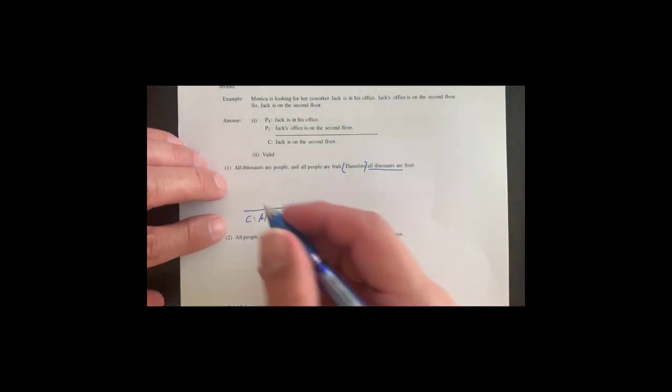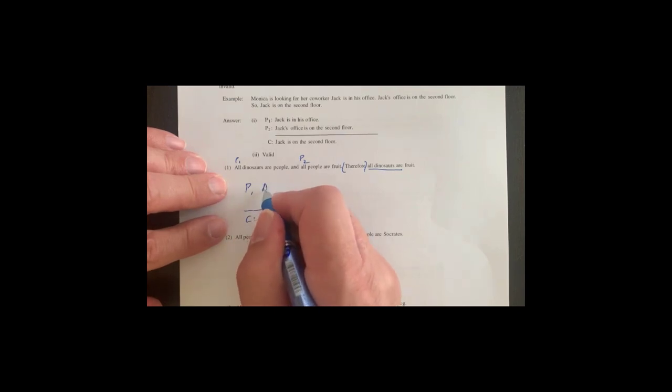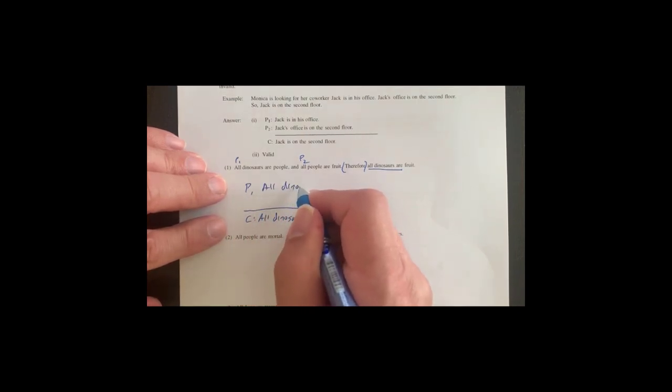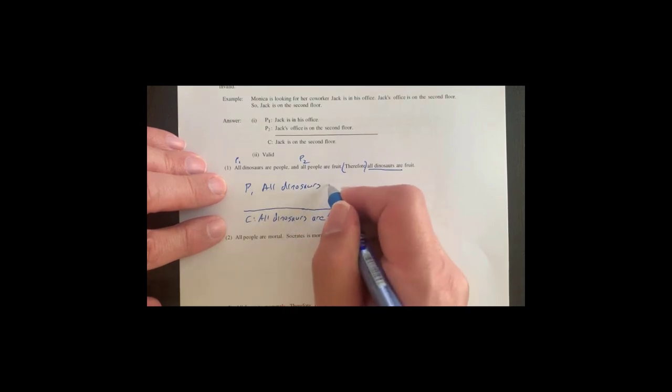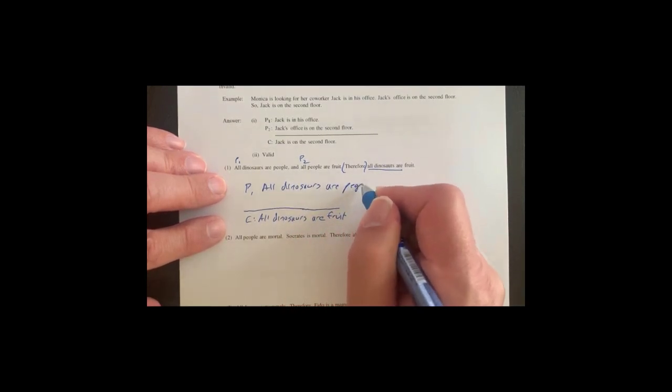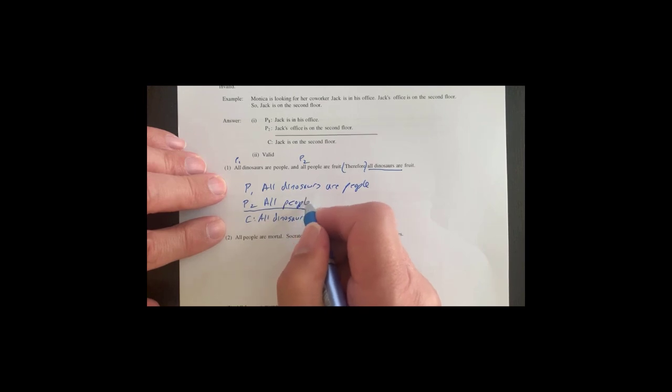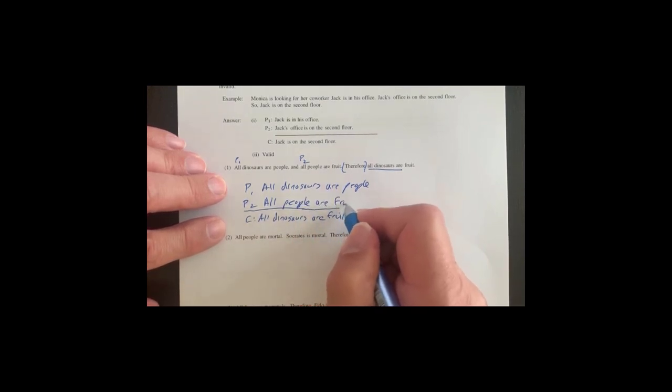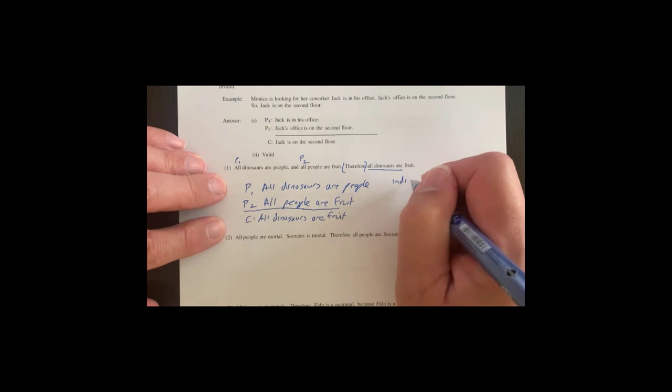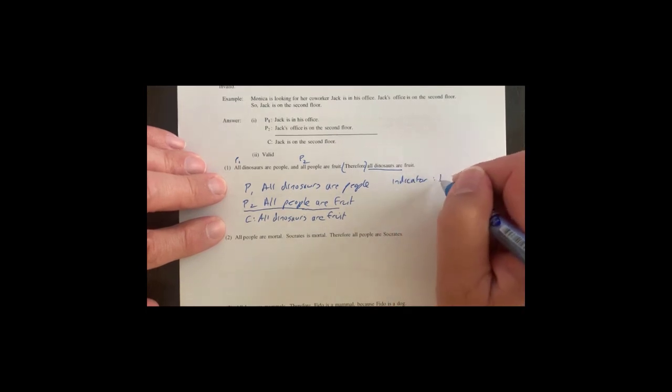So that could mean that, well, it means it's definitely not sound. It still could be valid or invalid depending upon how the rest of everything is arranged. So we've got P1, P2, P1: All dinosaurs are people. P2: All people are fruit. Indicator: Therefore.